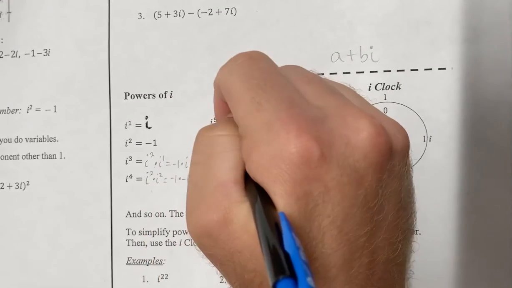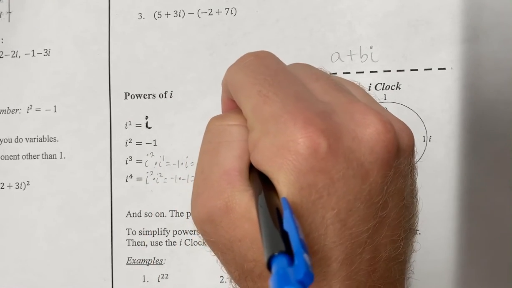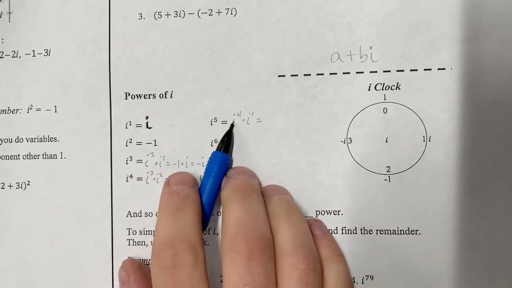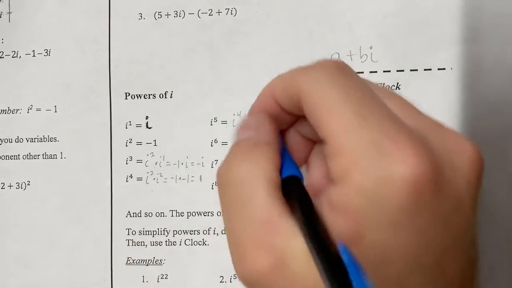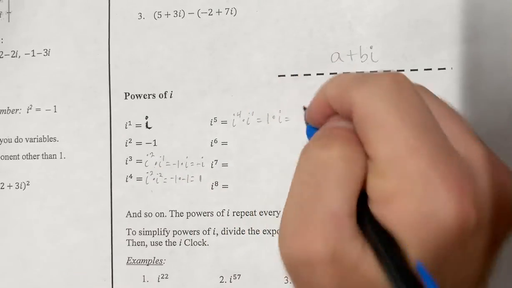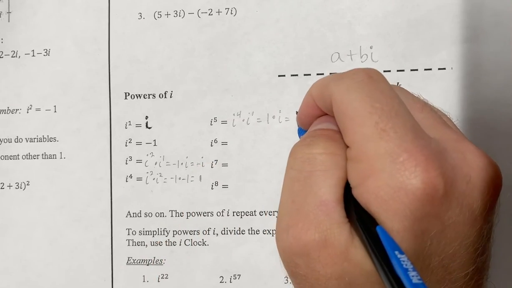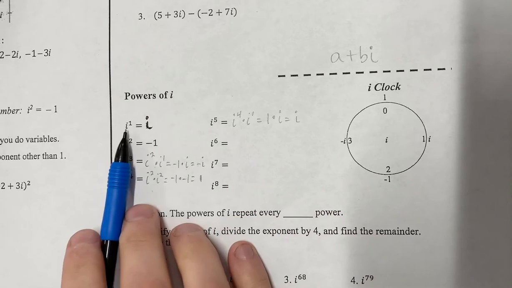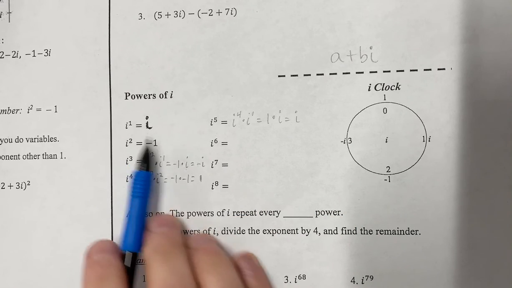i to the fifth is i to the fourth times i to the first, because 4 plus 1 is 5. i to the fourth we just found to be +1. i to the first is just i. And 1 times i is i. Direct your attention: i to the fifth was equal to i, and i to the first was also equal to i.